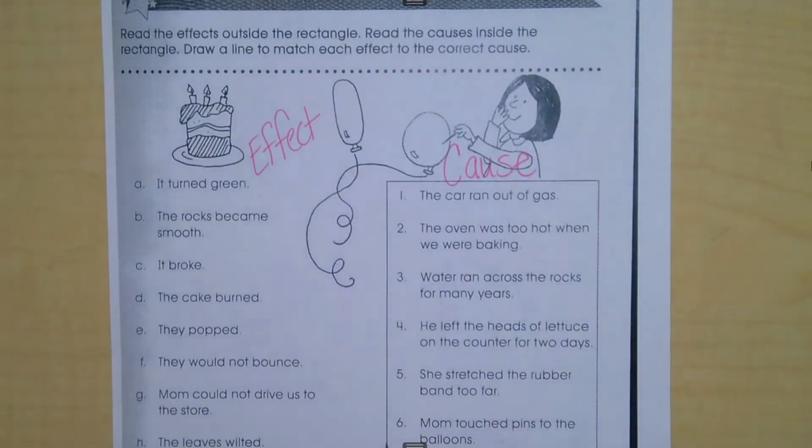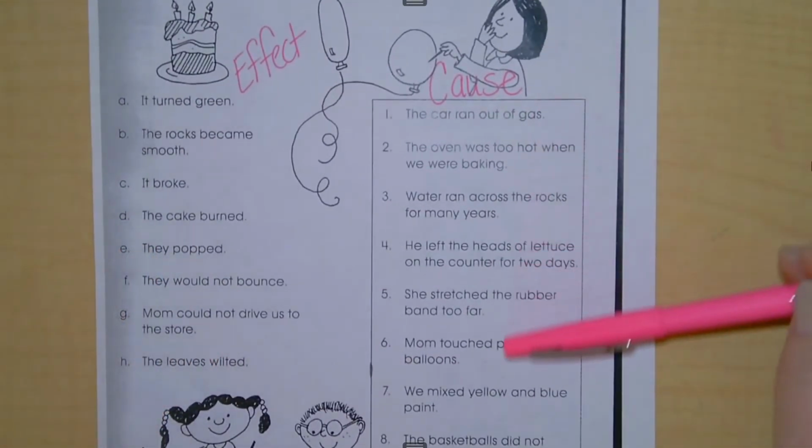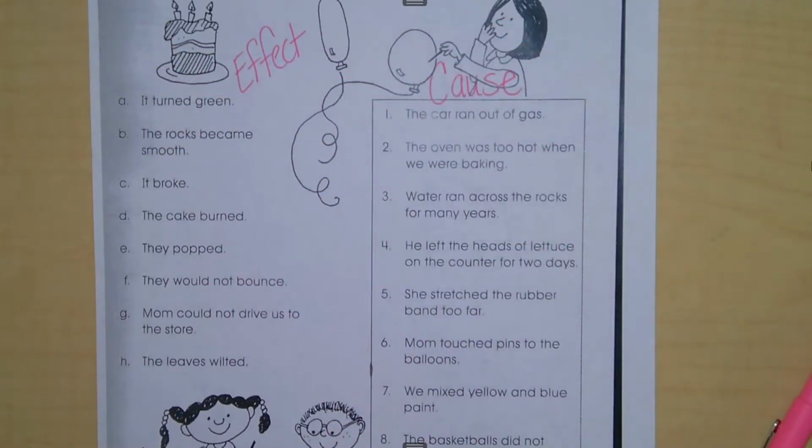All right, so we have cause and effect. Now, go ahead and look at these causes over here while you wait for me, and look at the effects and see if you can see some that already go together.